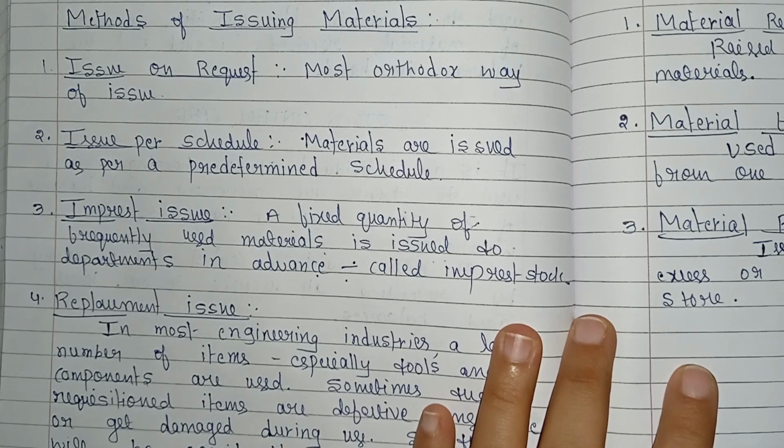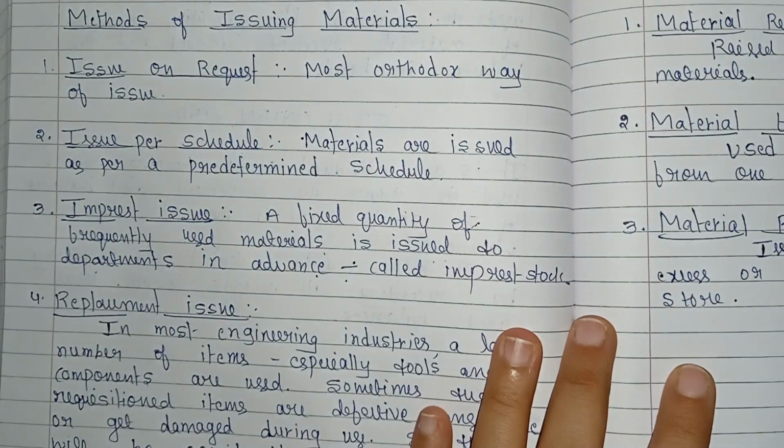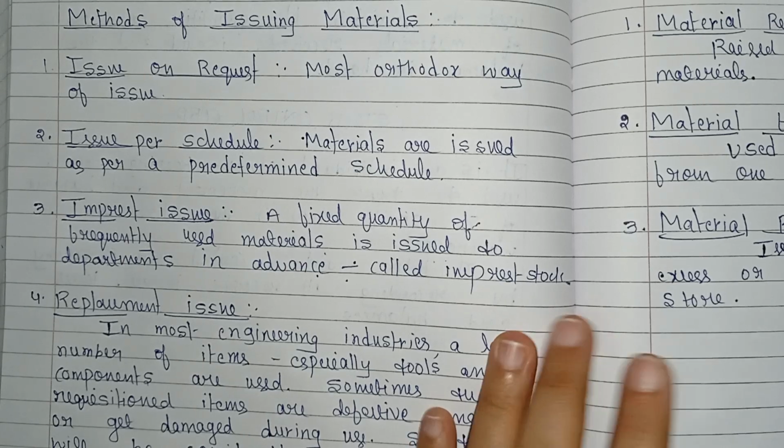Here the department uses the materials and gets them replenished as needed. Replenished means refilled or restocked whenever needed. This impressed issue is best for small tools, stationery or cleaning materials. Clear? First is issue on request, second is issue per schedule.